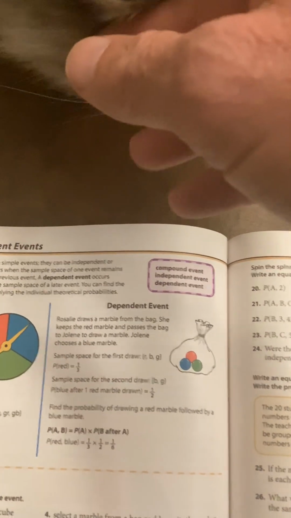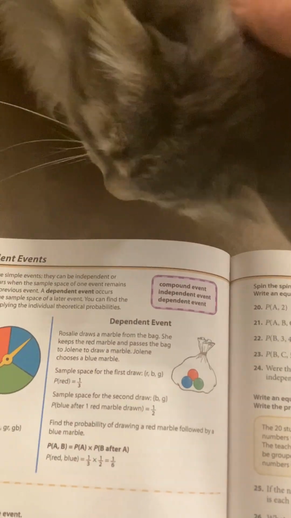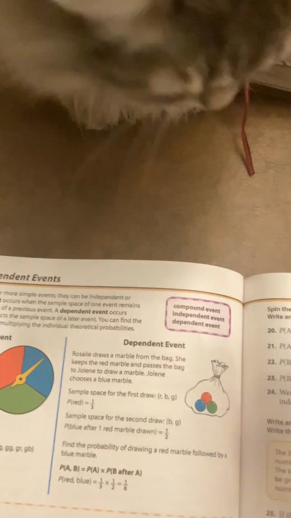has an impact on the next event, then that's dependent. All right. So if you don't put the marble back or put the card back, it's going to be dependent. But if you put it back, then it's independent. So like rolling a dice or spinning a spinner, those will be independent events.